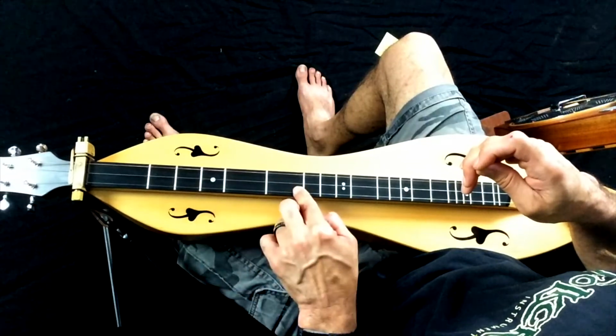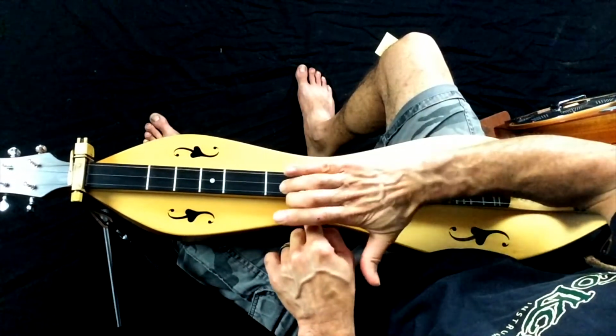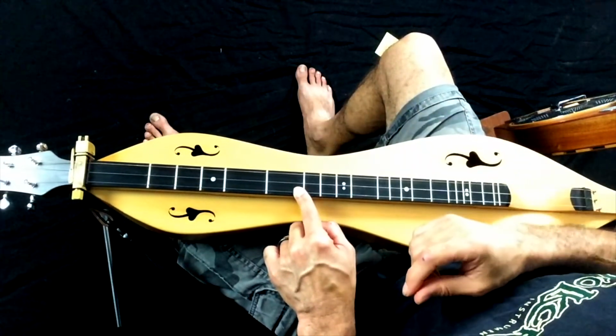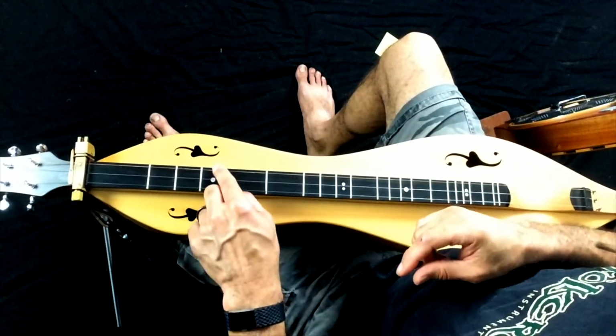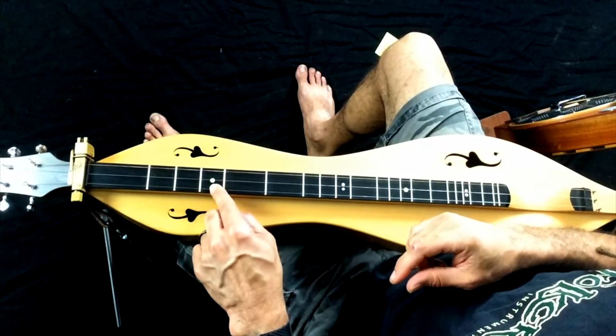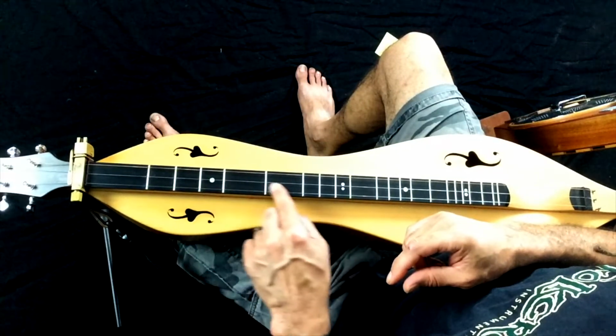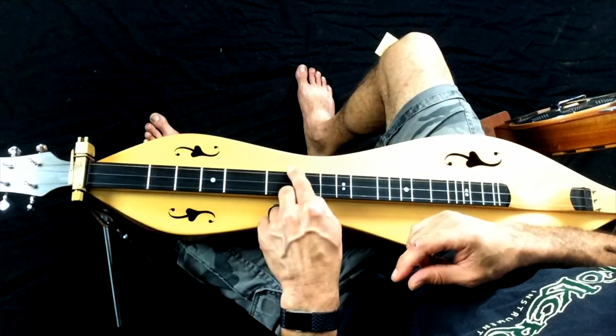Boom, boom, and boom. All we're going to do is flip everything over to be a mirror image. And when we flip like this, you know this note is going to end up over here, and this note is going to end up over here.